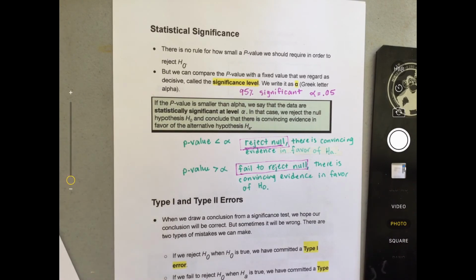This will make more sense too. Today is just an introduction to hypothesis testing. We will actually conduct these tests in 7.2.